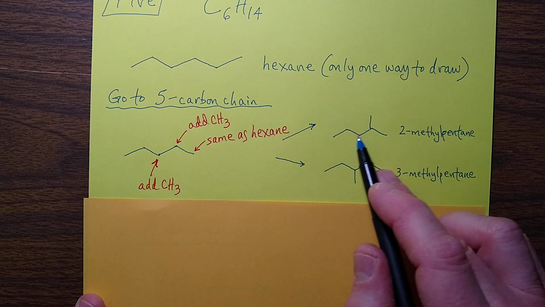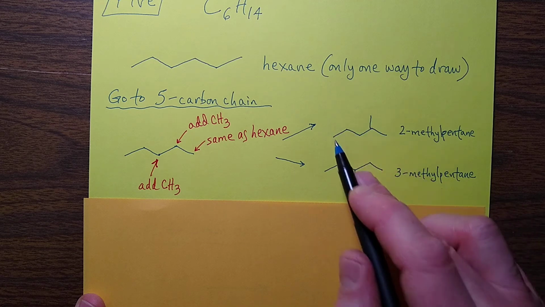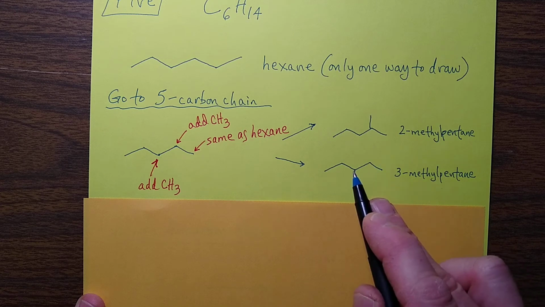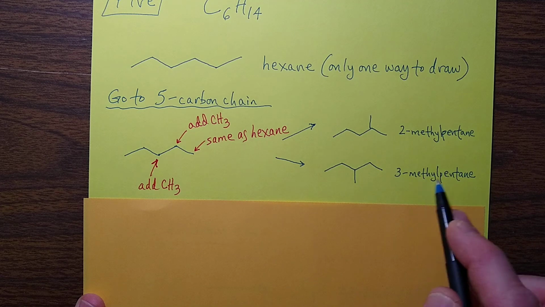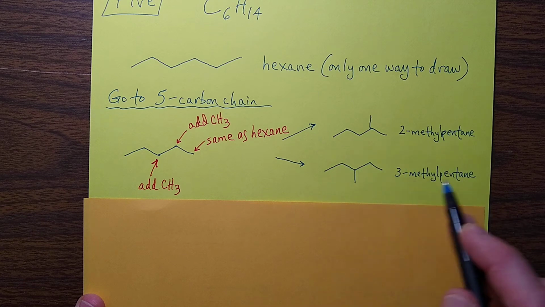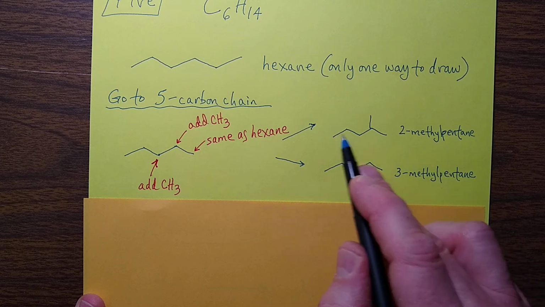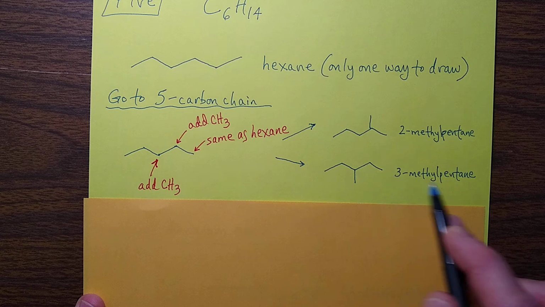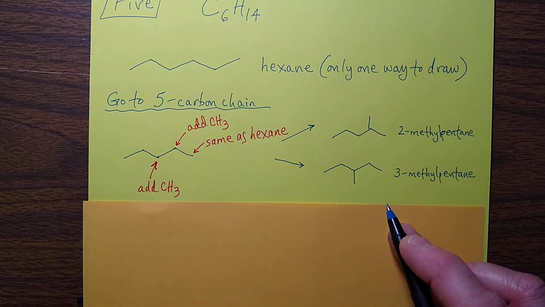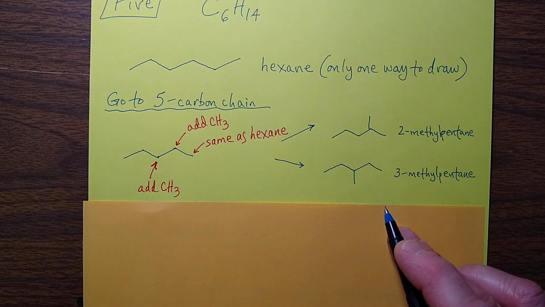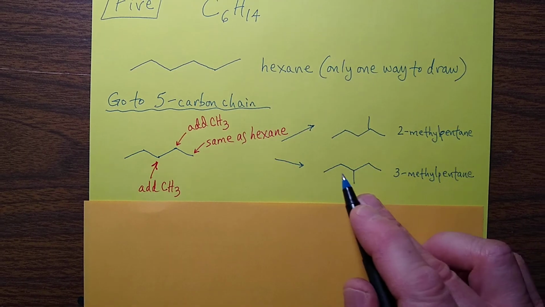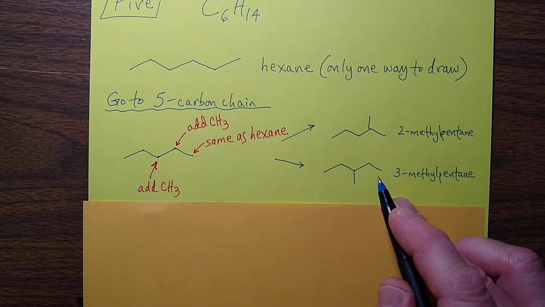P-E-N-T-A-N-E. 2-methyl pentane. Or if you put it here, you get 3-methyl pentane. 1, 2, 3, at the 3rd position there's a methyl group, CH3, and there's the parent chain. So again, the parent chain, the parent part of the compound, is always named last. So those are the only 2 possible ways you can draw isomers of hexane that have 5 carbons as their longest chain.